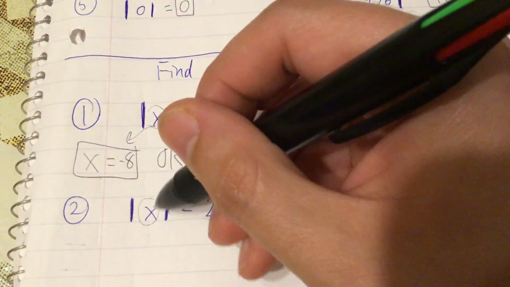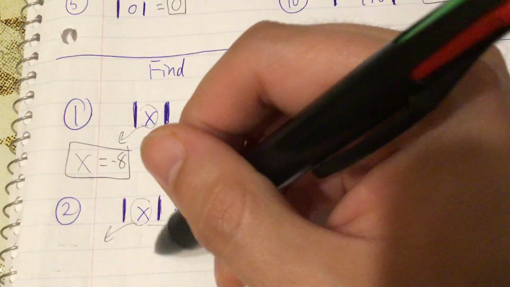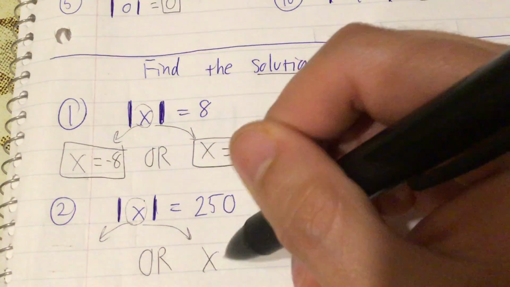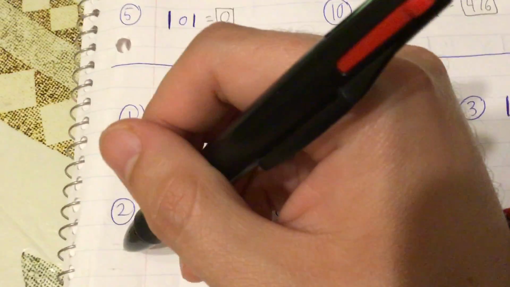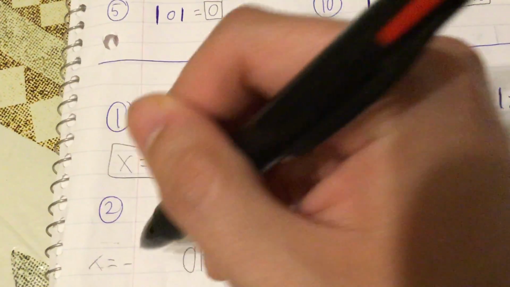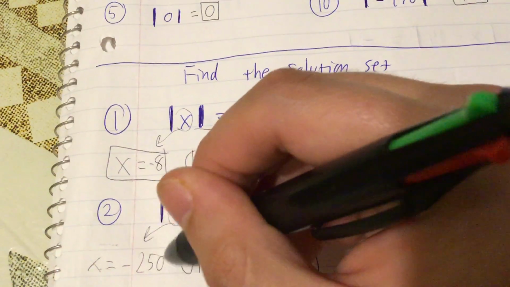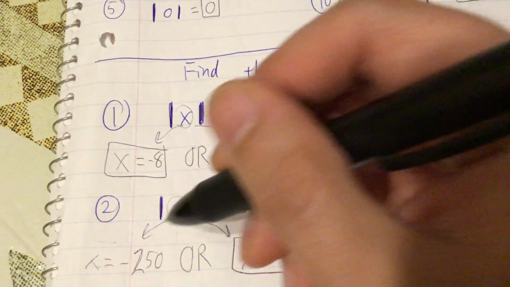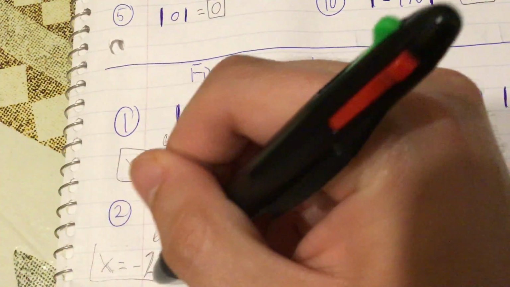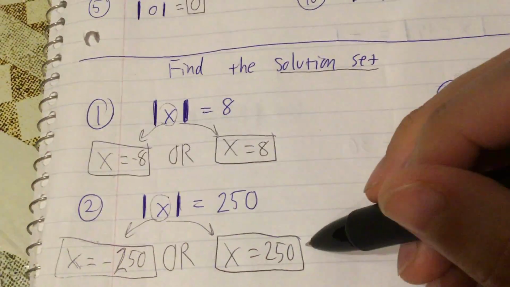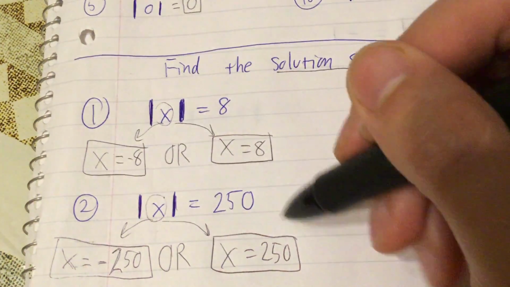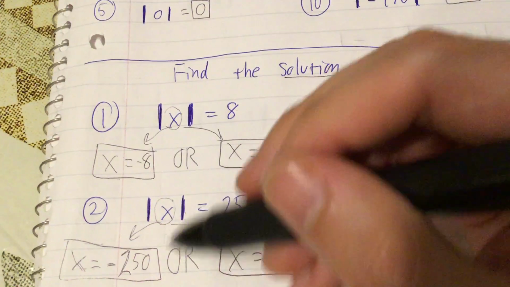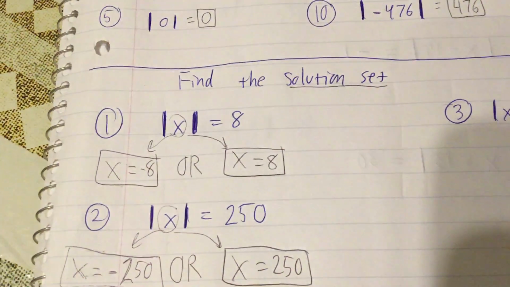I'm going to split it up into 2 ways. Either x can be 250 or x can equal negative 250. Come on, black pen. There you go. So either x can equal 250 steps forward or 250 steps backward. Because the absolute value of 250 is 250. The absolute value of negative 250 is also 250. We have two ways of satisfying the solution set.